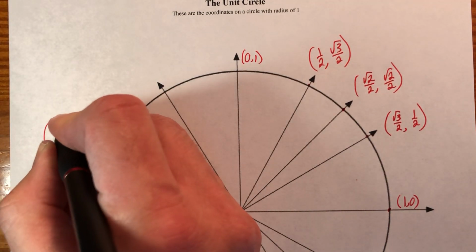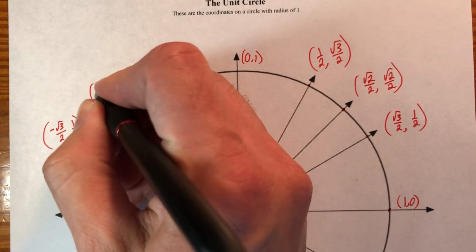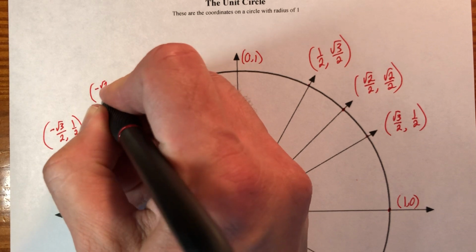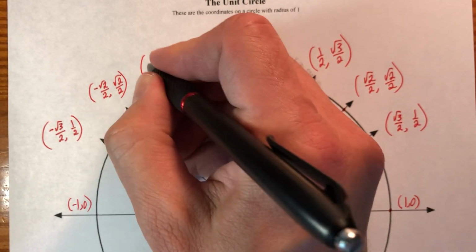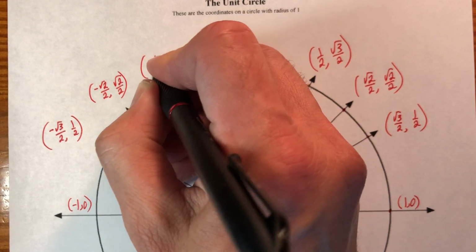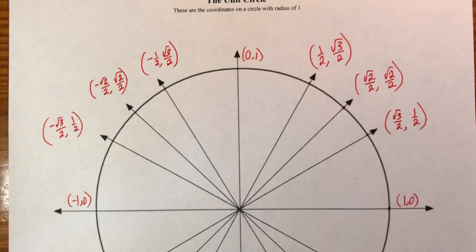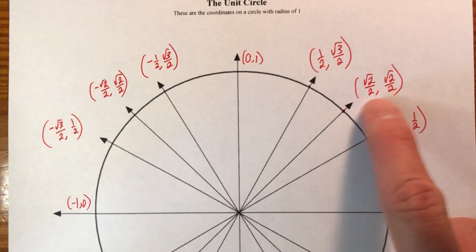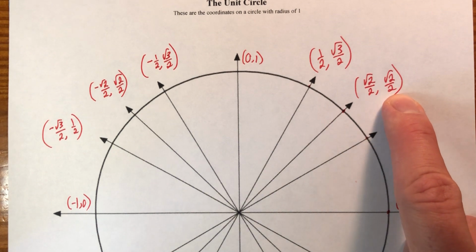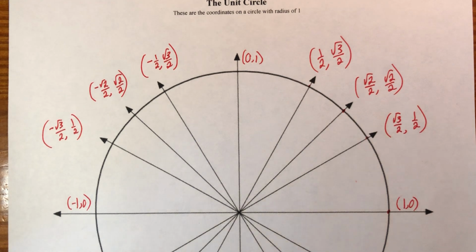So (negative square root of 3 over 2, positive 1/2), (negative square root of 2 over 2, positive square root of 2 over 2), and (negative 1/2, square root of 3 over 2). A couple quick patterns, fairly easy. In this quadrant, the x and y coordinates are the same. There's a reason, we'll get to that. And these are reversed.